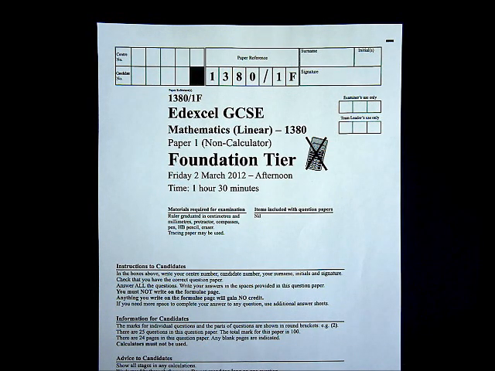Edexcel GCSE Mathematics Linear, Paper 1, Non-Calculator, Foundation Tier, March 2012.